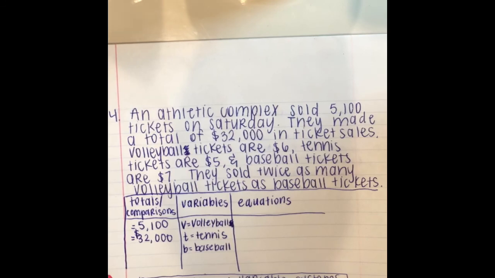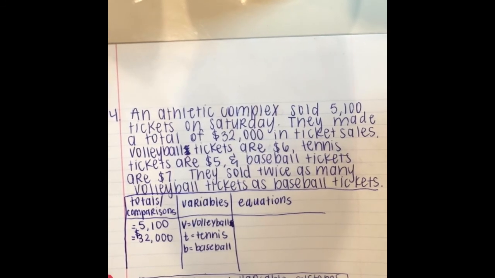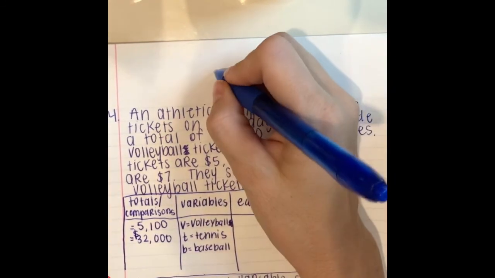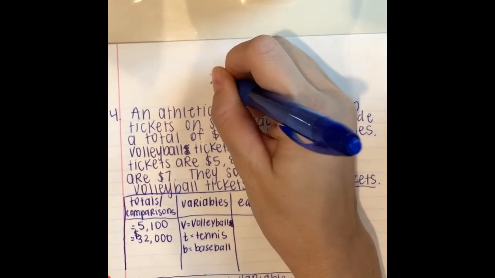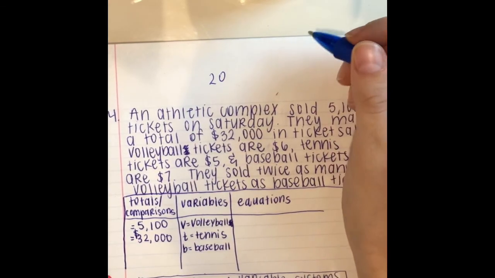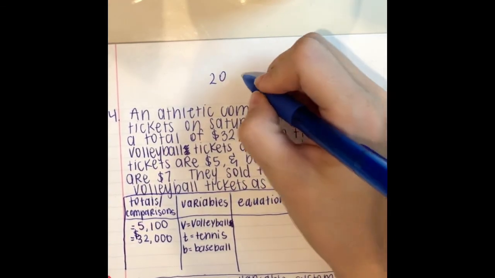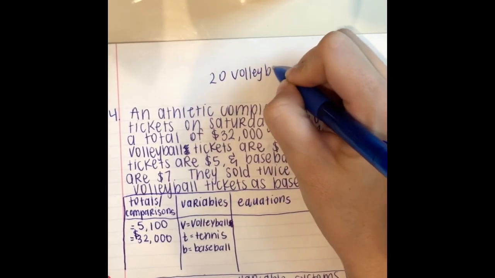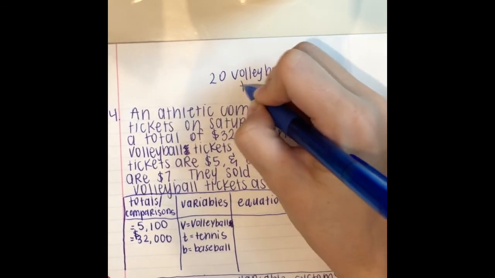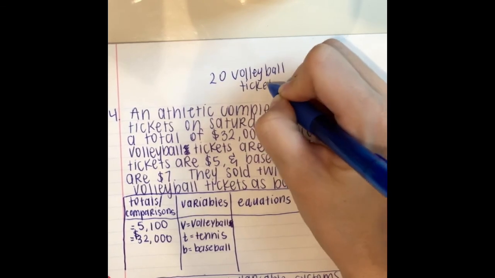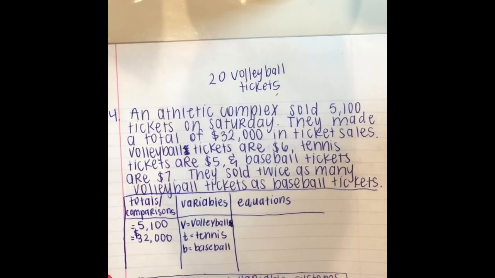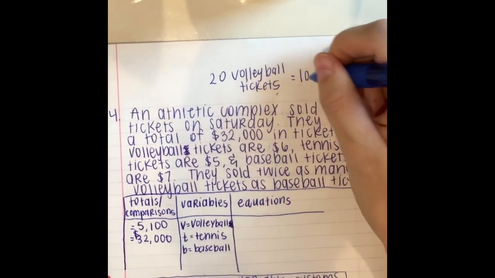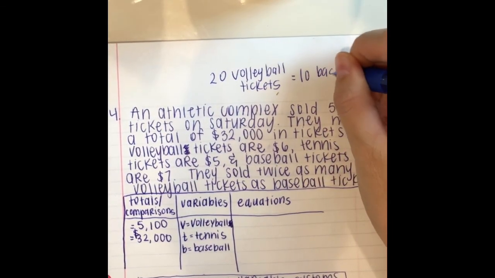So how can we make those two things equal? Okay, let's say we had 20, I'm making up a number here, 20 volleyball tickets. We sold twice as many volleyball tickets as baseball tickets, which means I would have only sold 10 baseball tickets, right?